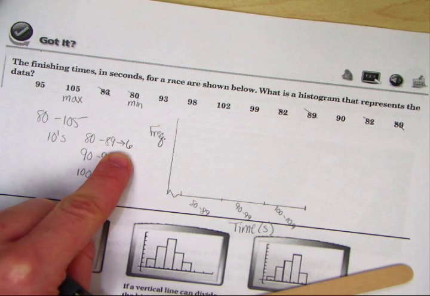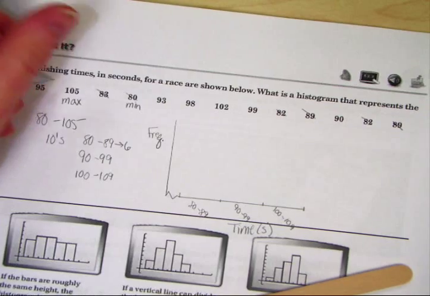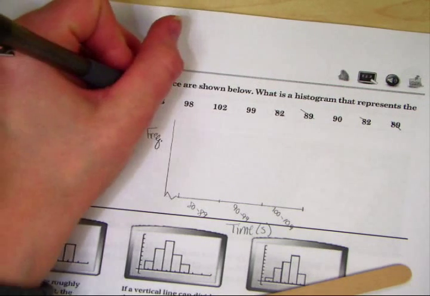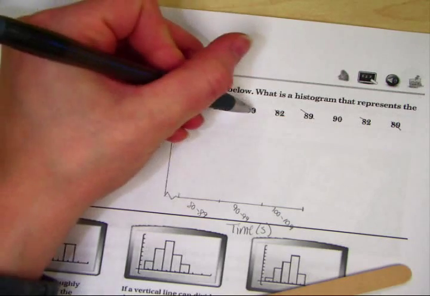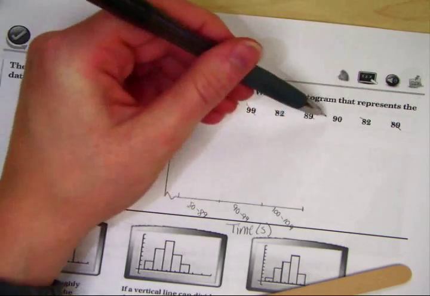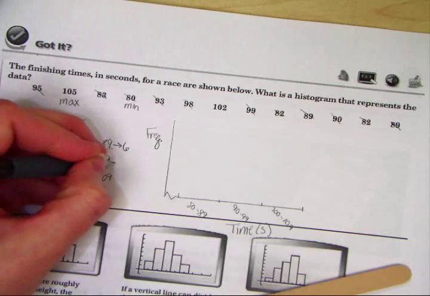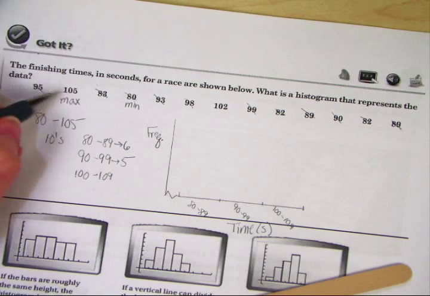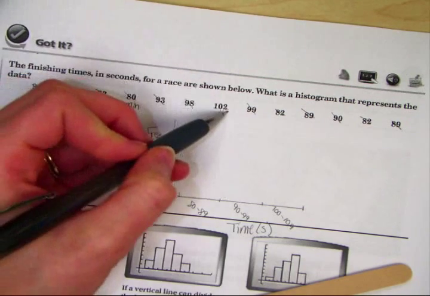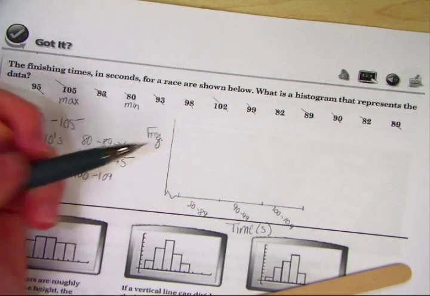Now we need to do 90 to 99. 1, 2, 3, 4, 5. And last, we're going to do 100 to 109. 1, 2, and that's it.